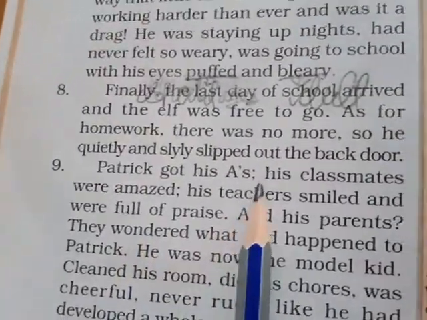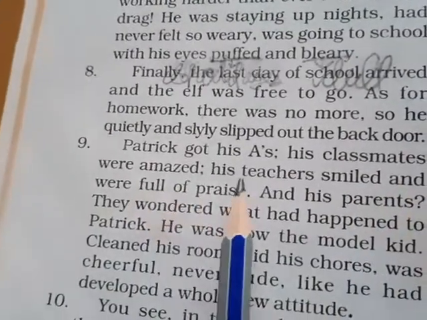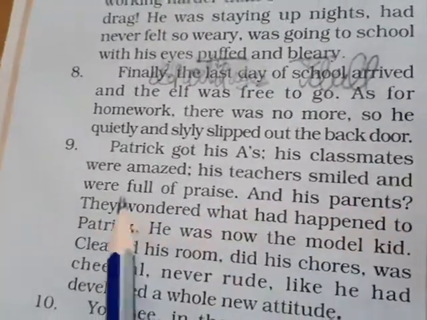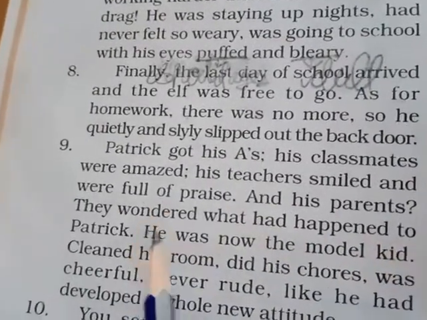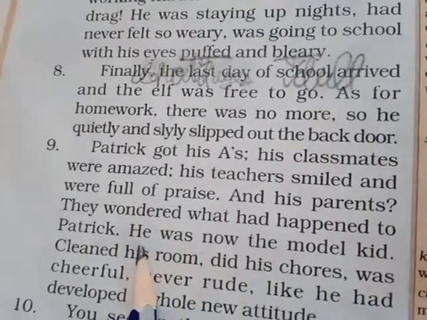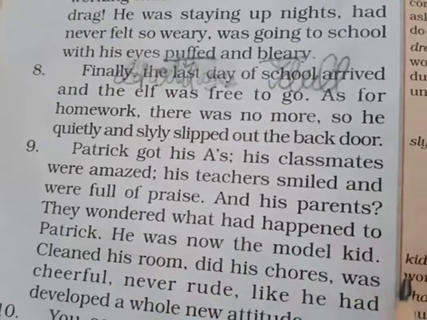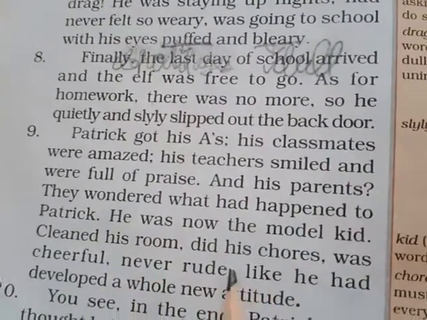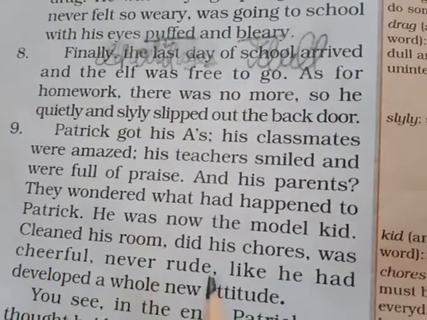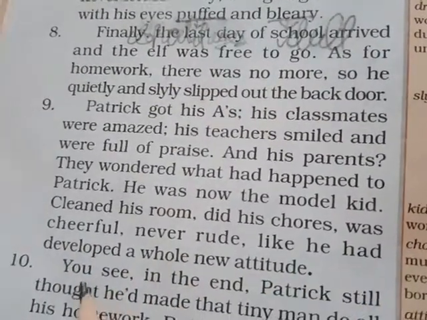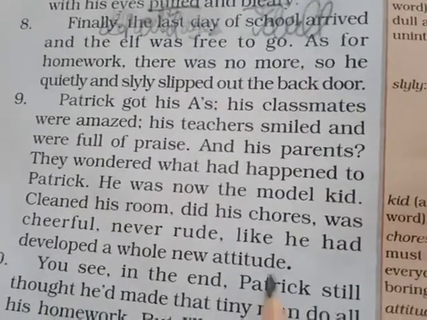Patrick got his A's, his classmates were amazed, his teachers smiled and were full of praise, and his parents wondered what had happened to Patrick. He was now a model kid, cleaned his room, did his chores, was cheerful, never rude, like he had developed a whole new attitude.